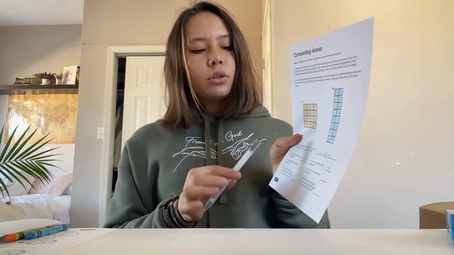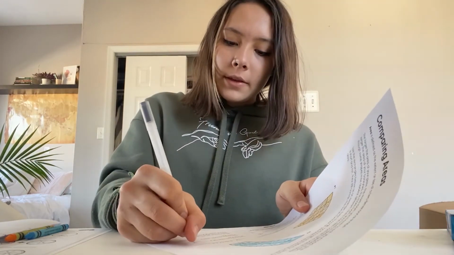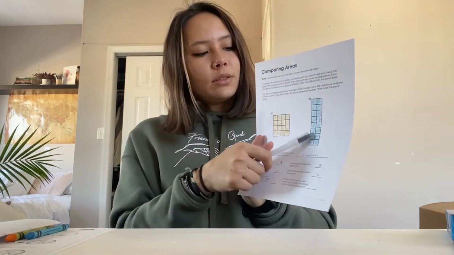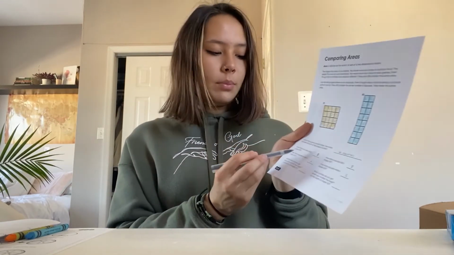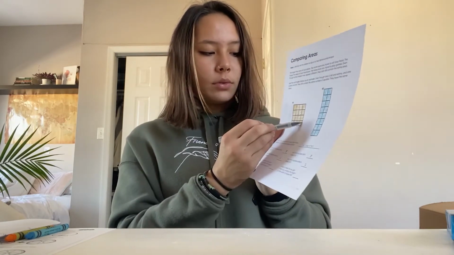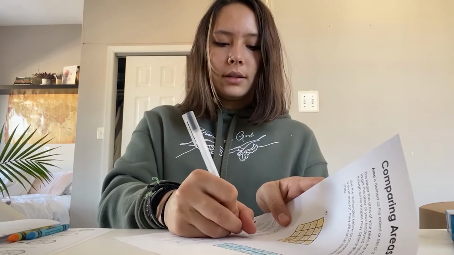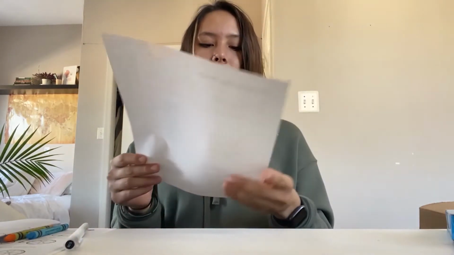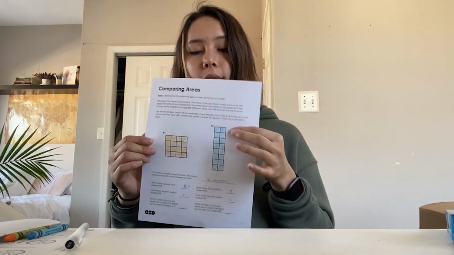And shape 2 is 8 high. So how many wide is shape 2? 1, 2. So shape 2 is 8 squares high and 2 squares wide. And shape 1 is 4 squares wide. And let's count high. 1, 2, 3, 4. And 4 squares wide. Sorry, I did that a little bit confusing. But we're just counting how many high and how many wide for each one.